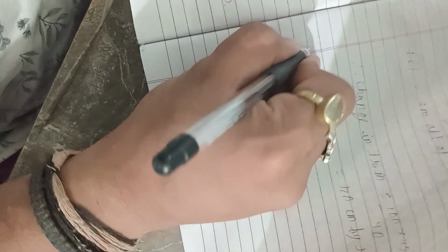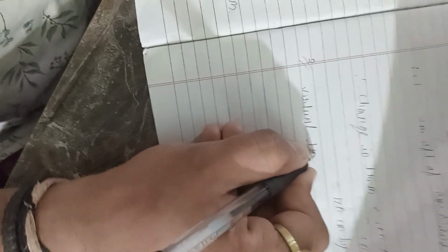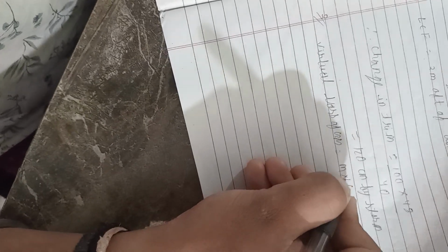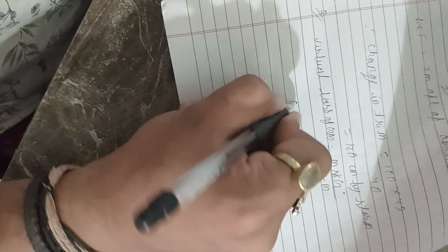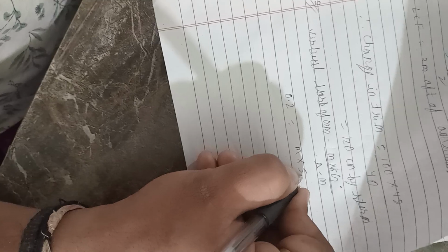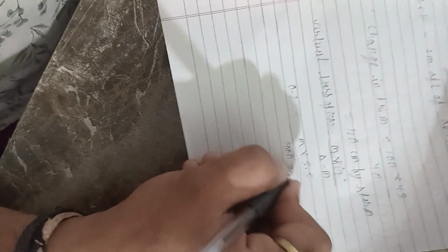In another method, we directly calculate virtual loss of GM is equal to m into KG by delta minus m. Here we have 0.2 as the virtual loss of GM, m into KG is 5.5 m, and then we have 3000 minus m.